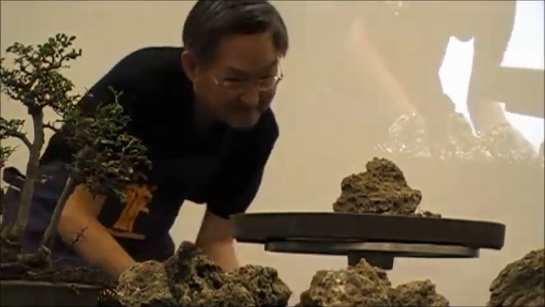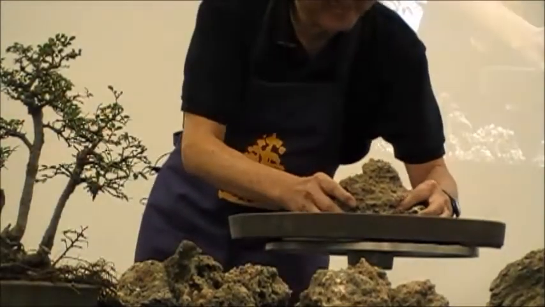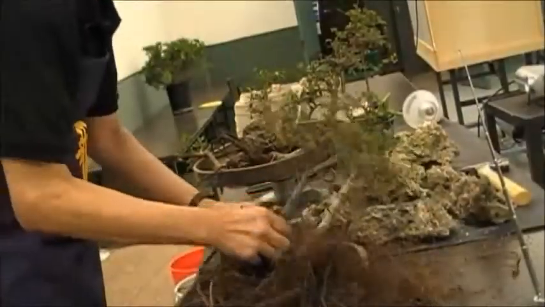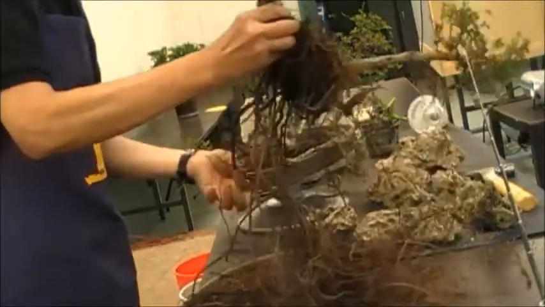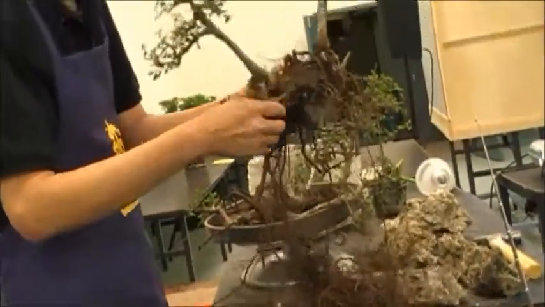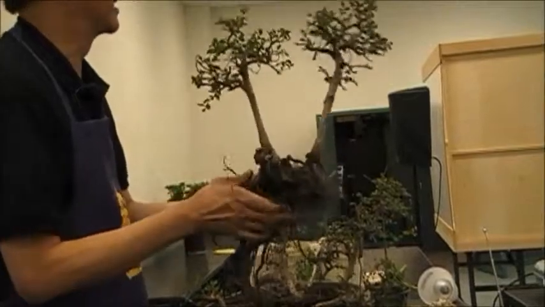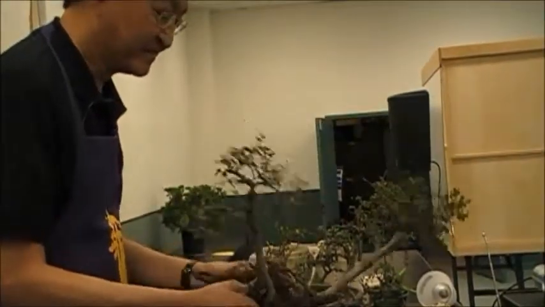Okay, for doing a demo, we usually have to turn it back and forth. So first thing is you want to take them apart so that they will be like individual trees, so you can arrange them. Okay.